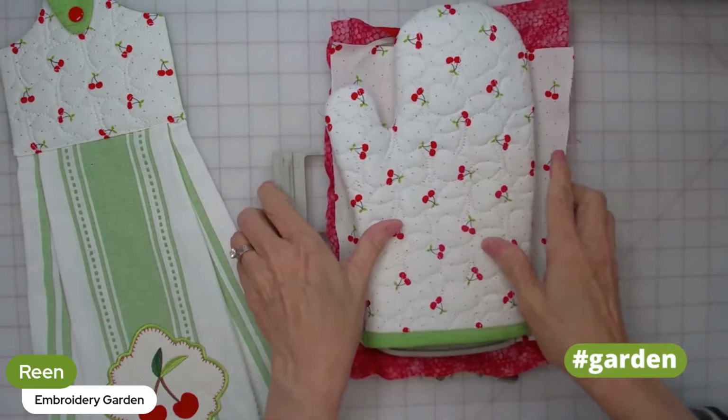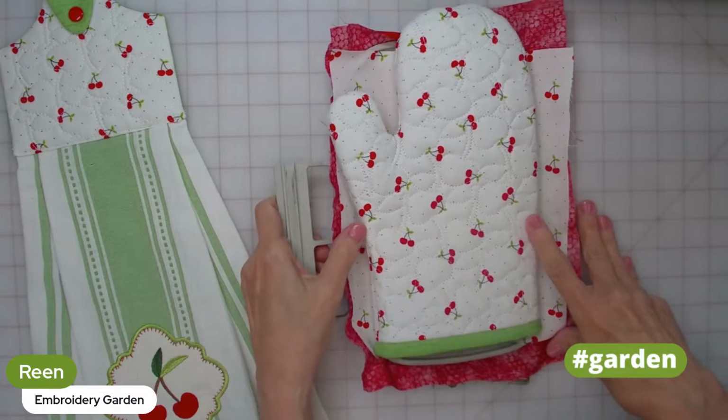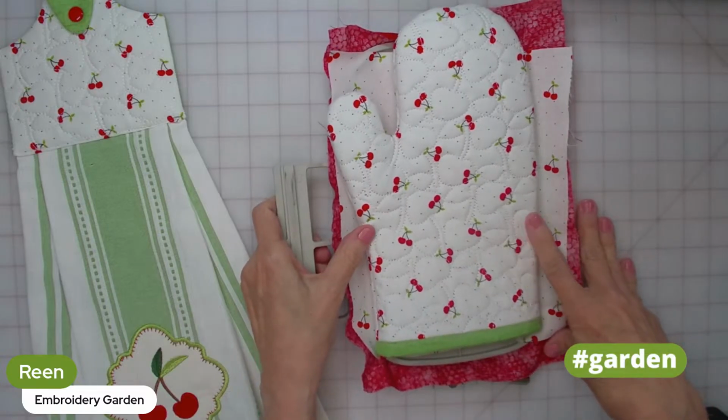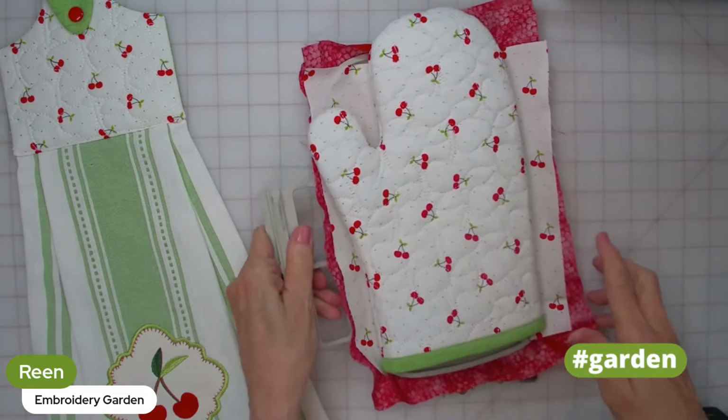So that's how the mitt was sewn, because there would not be any instructions for the mitt, because remember, this was not a template built into the software. This was something created from artwork.